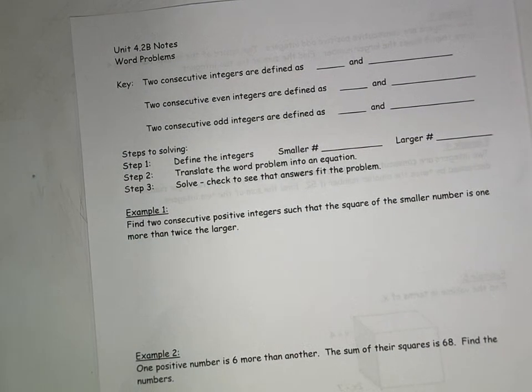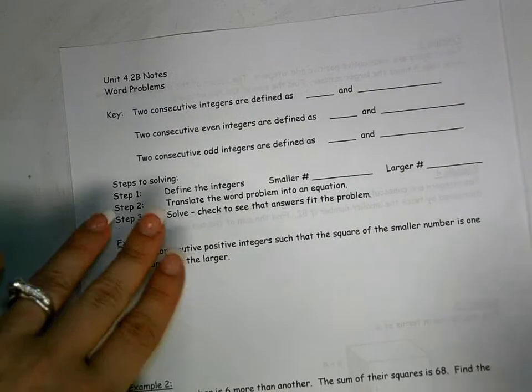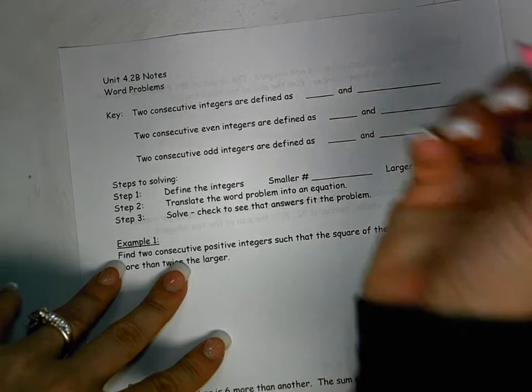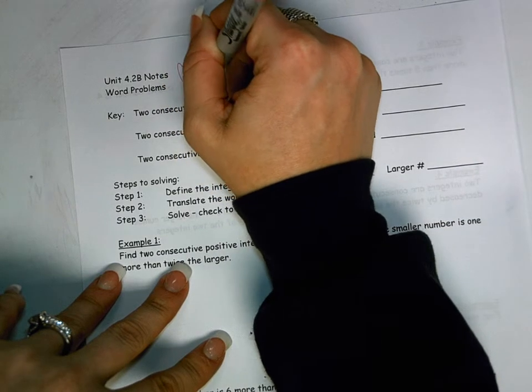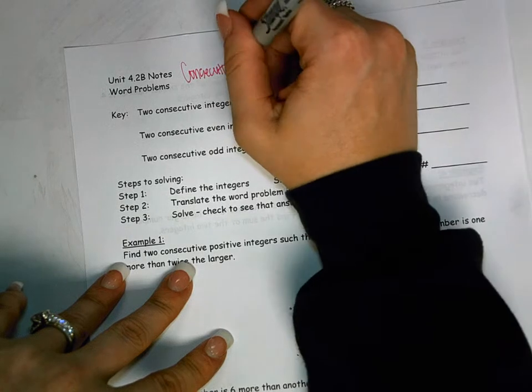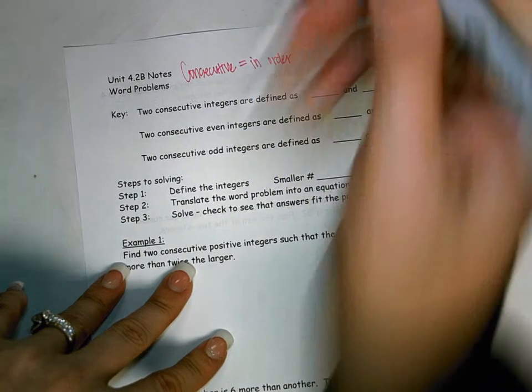Okay, so we're talking about consecutive integer problems today. A couple of different things that I would like to go over. What does the word consecutive mean? Does anyone remember? Not two. Consecutive means in order, or in a row. That's fine, but they're in order.